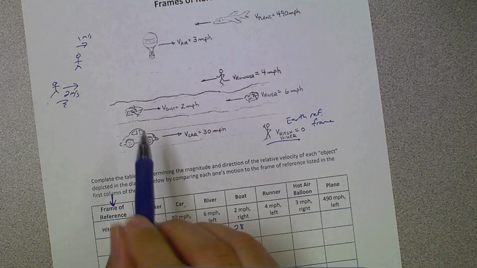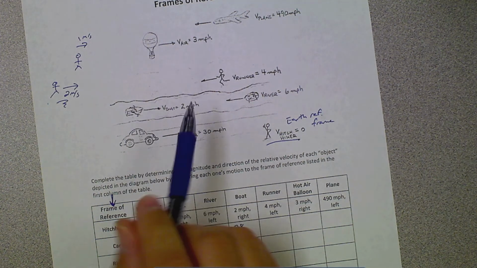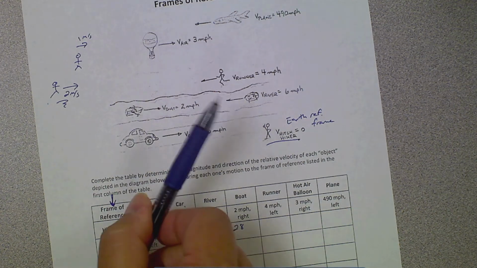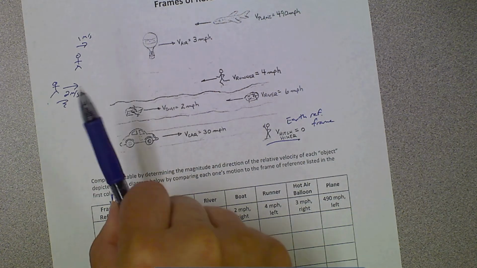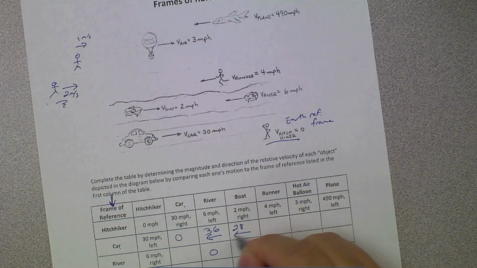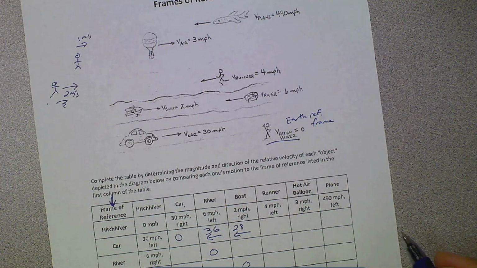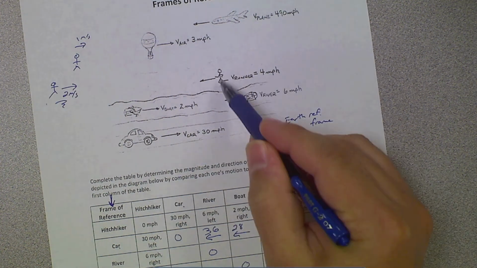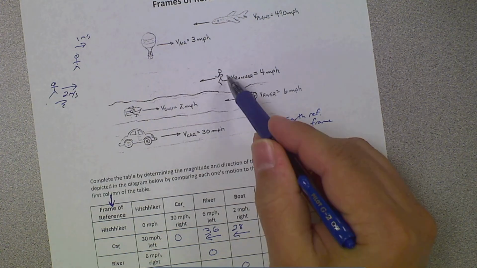And then imagine you're in the car. Which way do you see the boat? Well, if I'm driving by the boat, I'm going to have to turn my head this way to watch the guy in the boat as I drive by. So again, it's left. All right, so car, runner, opposite directions look faster.